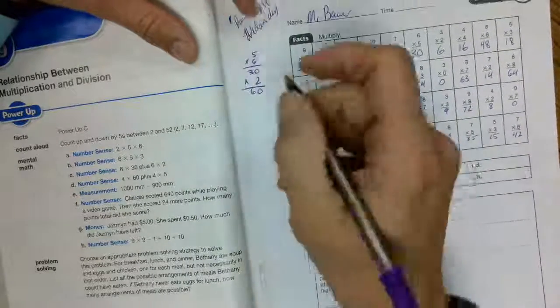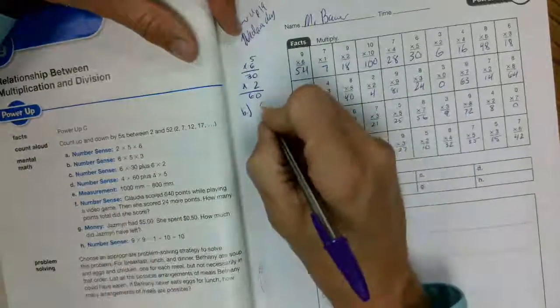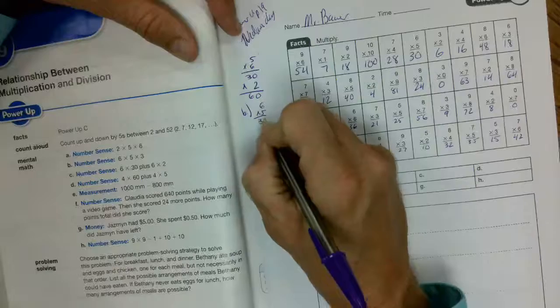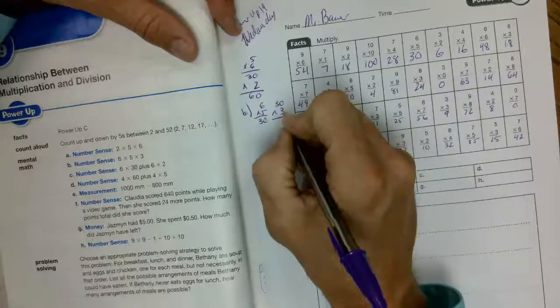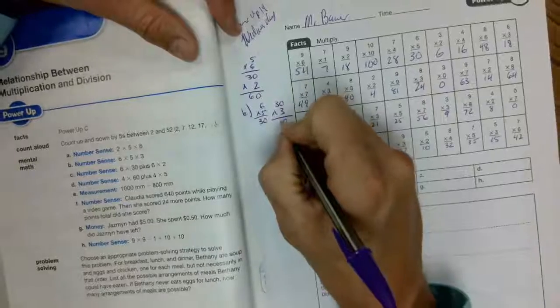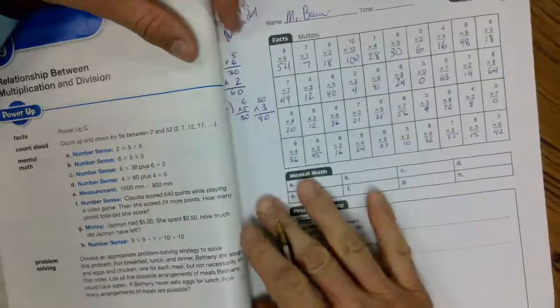B says 6 times 5 times 3. 6 times 5 is 30. And 30 then times 3. Two-step problem. 3 times 0 is 0, and 3 times 3 is 9. 90.